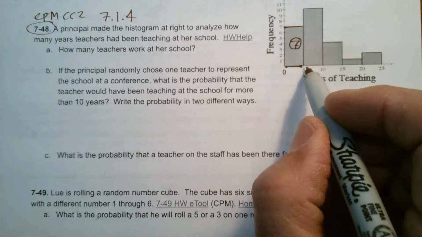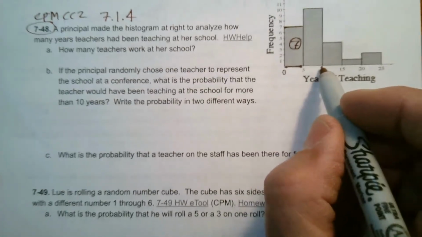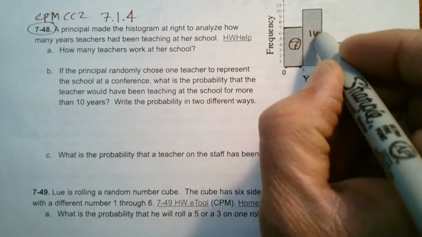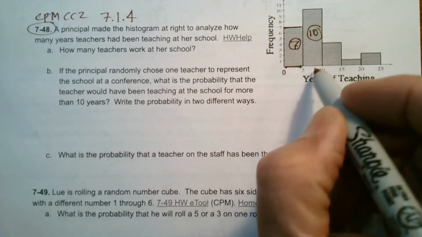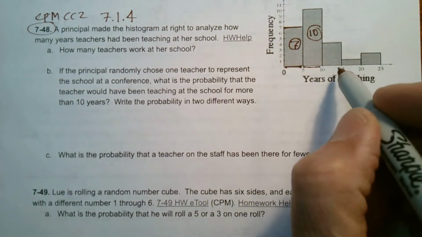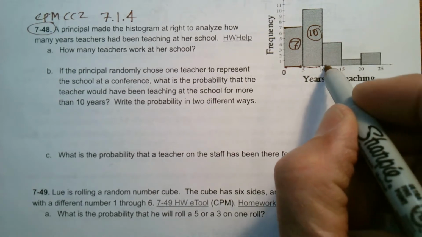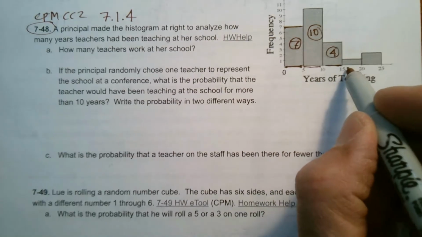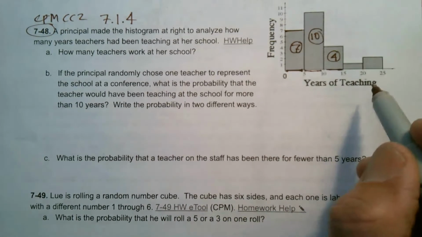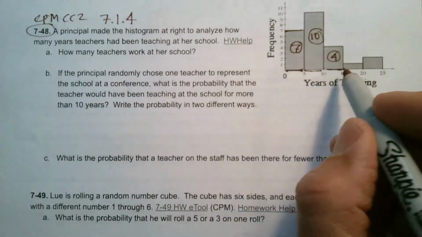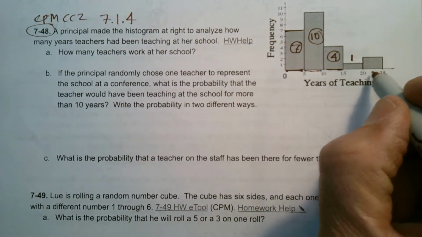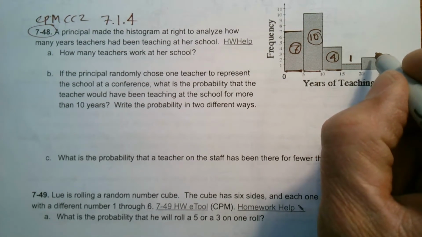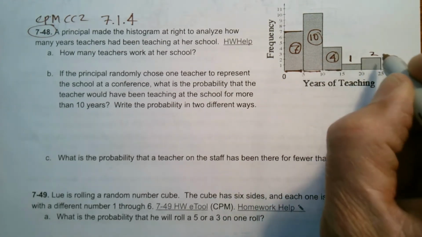And then between 5 to 10 years, up to here, there are 10 teachers. Between 10 to 15 years, it looks like 4. Between 15 to 20 years, it looks like just 1, so I'll put the 1 there. And then between 20 to 25, we have 2. I'll put the 2 there.